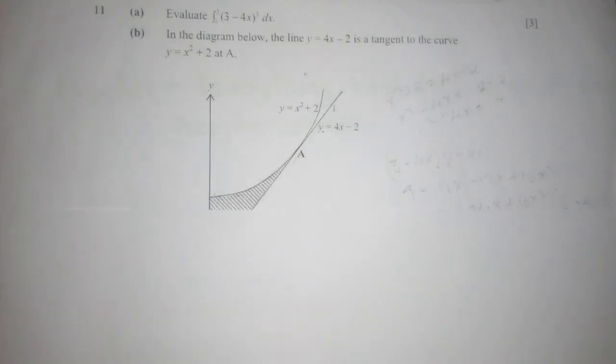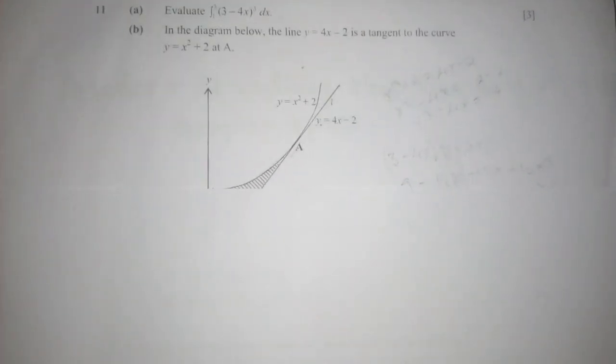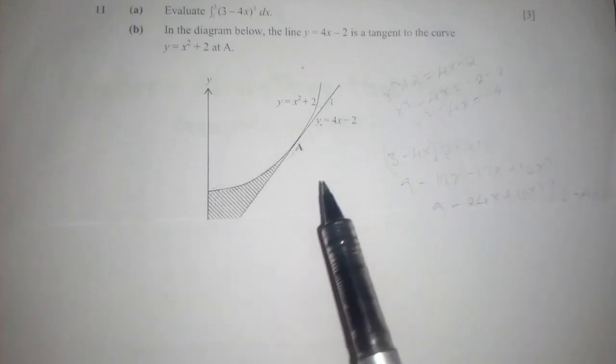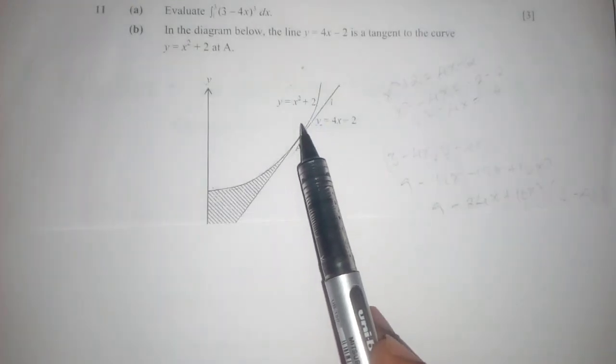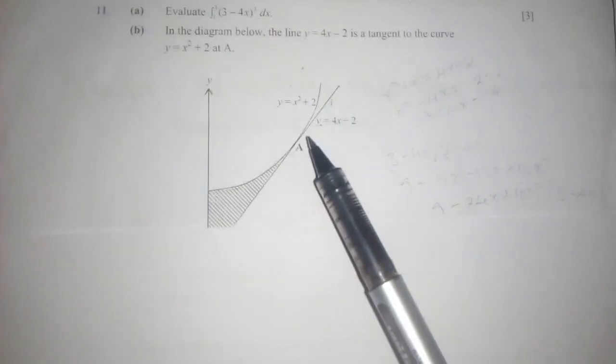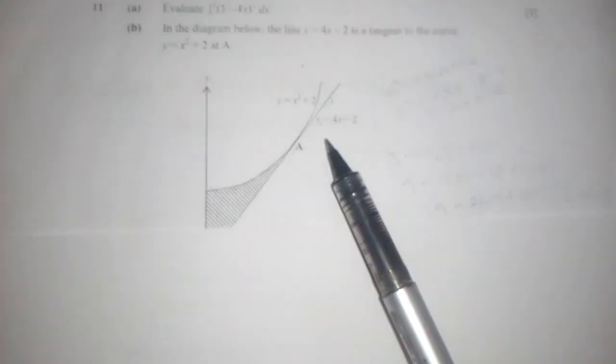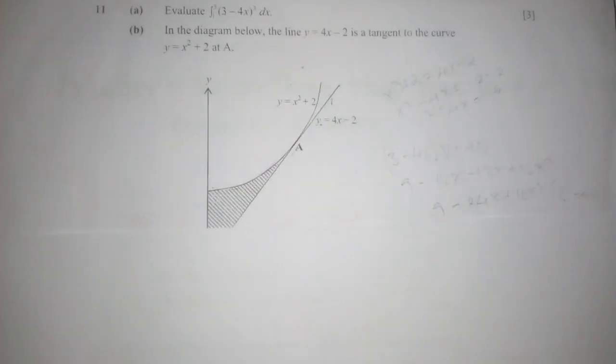In order for us to find the coordinates of A, we just get the given functions. We've got this curve which is represented by this, and also a straight line represented by this. So you just copy them.